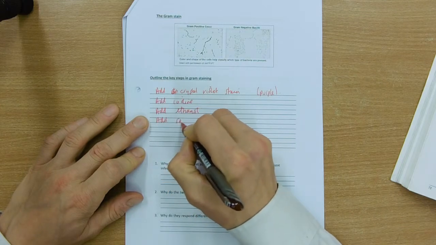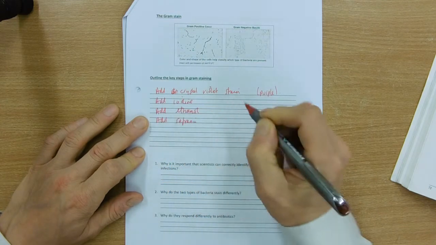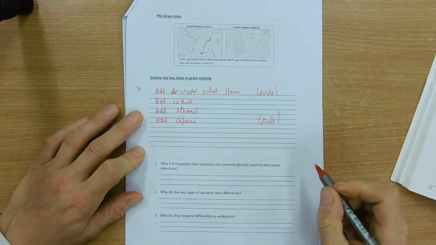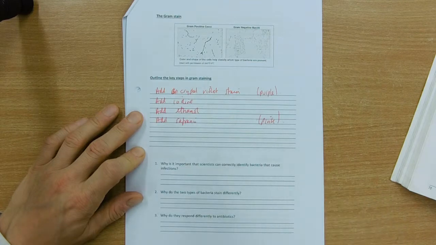Add safranin, and that is pink. So those are the key steps.